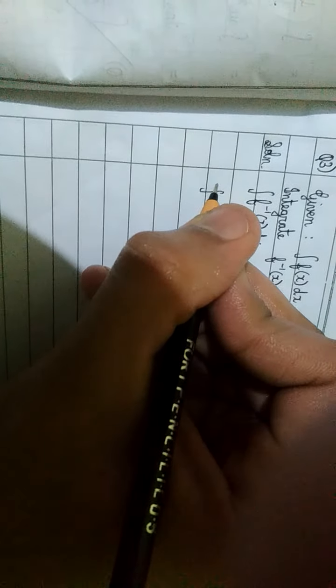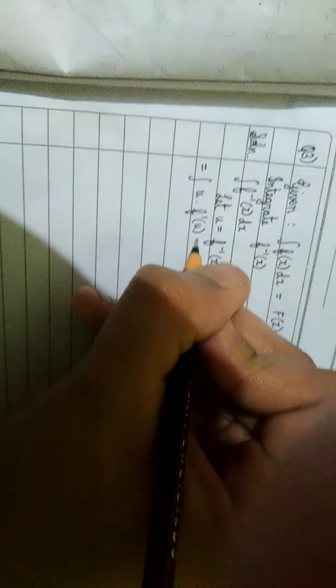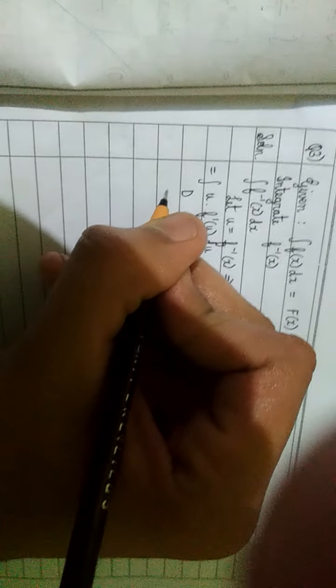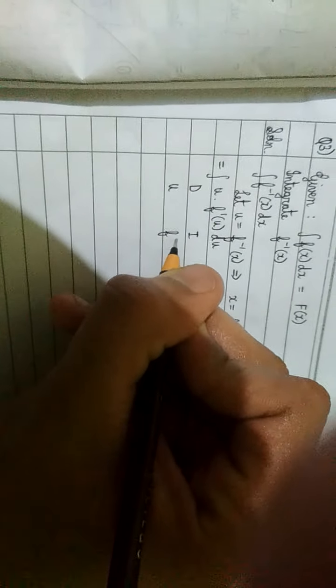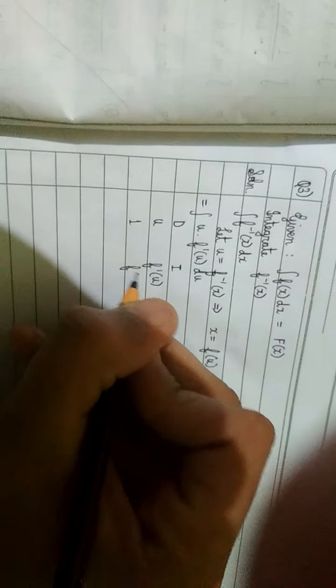Now let's substitute all these values in the main integration. So the main integral becomes f inverse of x is just u, and then this is f prime of u du. Okay, now let's do integration by parts. We are going to differentiate u and then integrate f prime of u. Now u, when differentiated, will give 1, and the integration of f prime of u will be f of u, and then plus and then minus and then this.